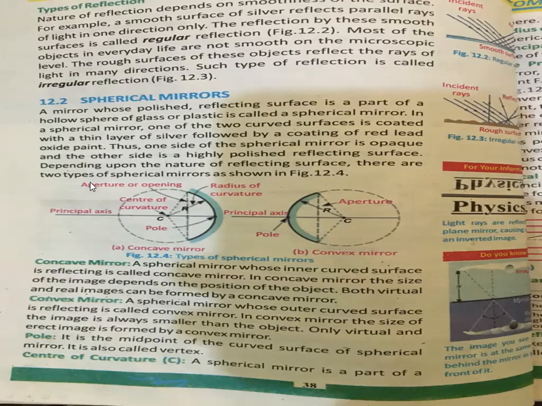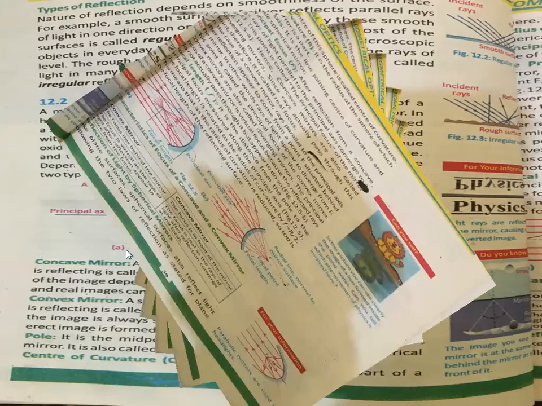The center of curvature is denoted with C. A spherical mirror is a part of a sphere. The center of the sphere is called the center of curvature, as I have already told you. A circle has a center, and the center in the middle is called the center of curvature.